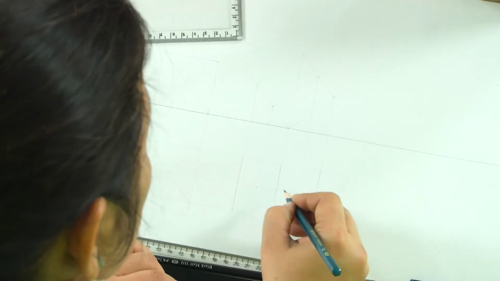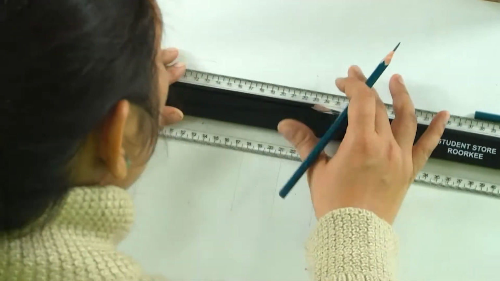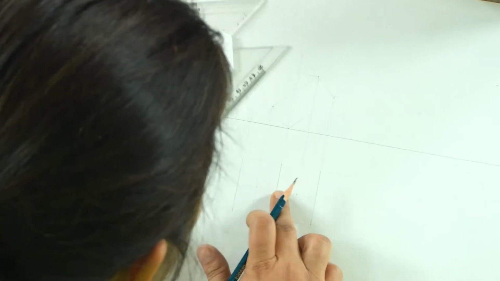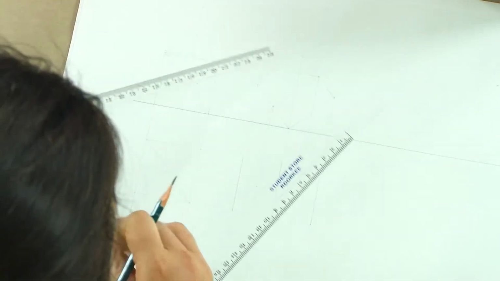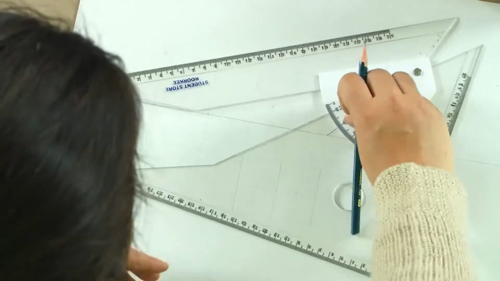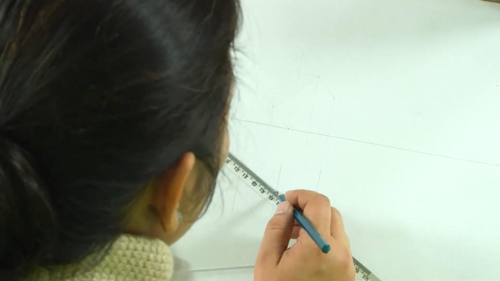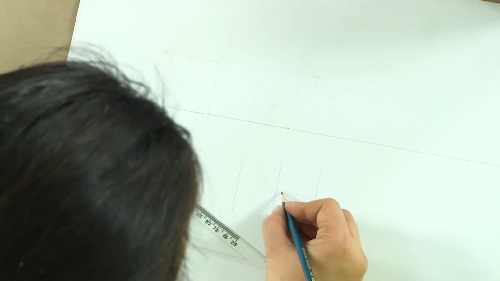Now what happens with this axis is that it is rotated such that it makes an angle of 30 degrees with the VP. So we will draw a line inclined at 30 degrees to the VP.